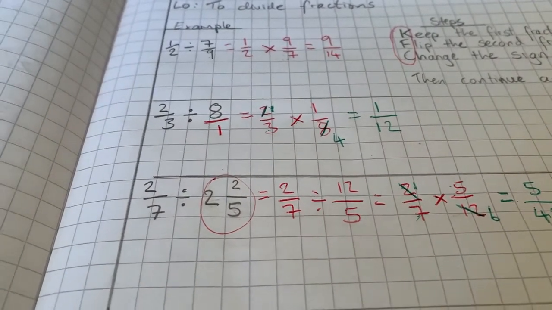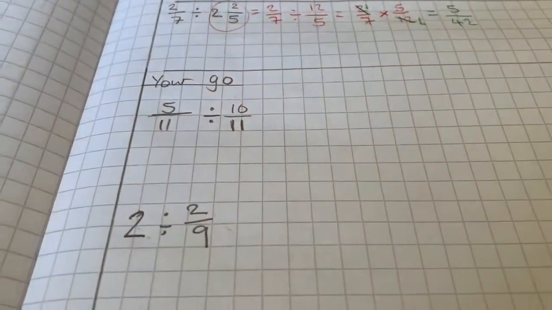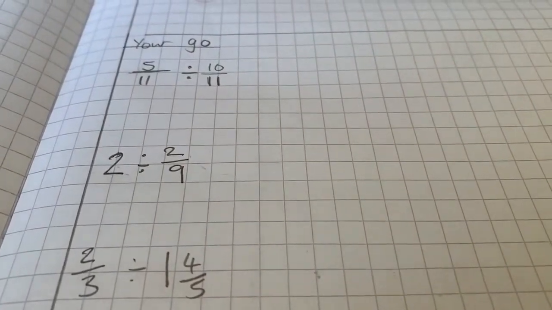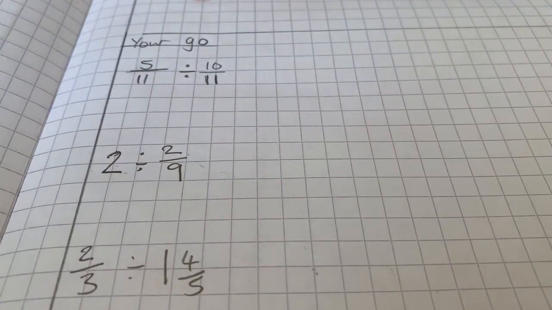So that is division. I've got 3 for you to have a go. Pause it, and then I'll go over the answer in a moment.